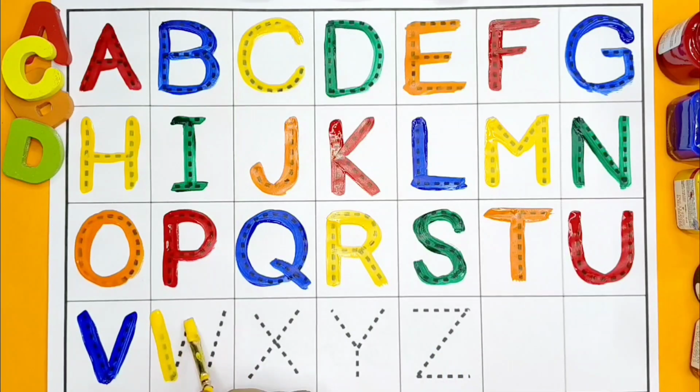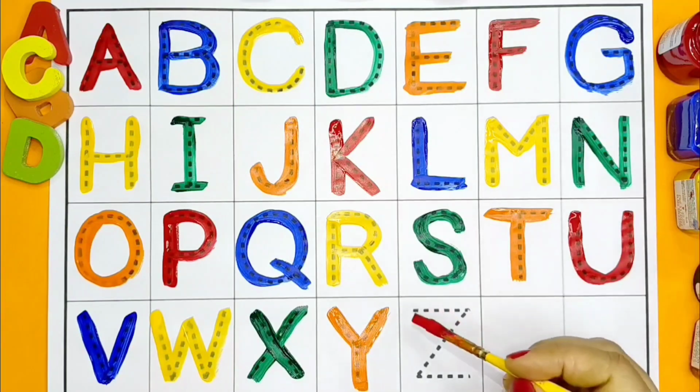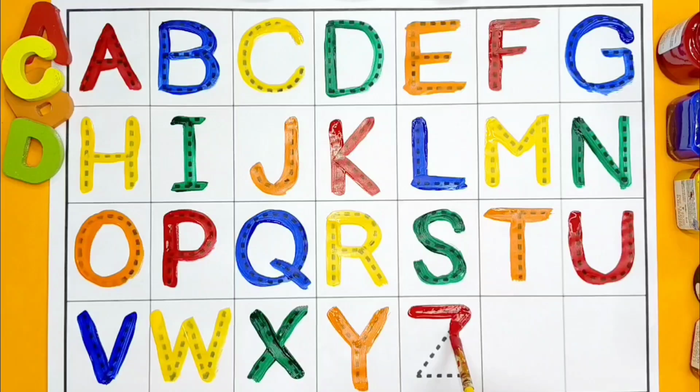Yellow color. W. W for watermelon. Dark green color. X. X for Xmas tree. Orange color. Y. Y for yo-yo. Red color. Z. Z for zebra.